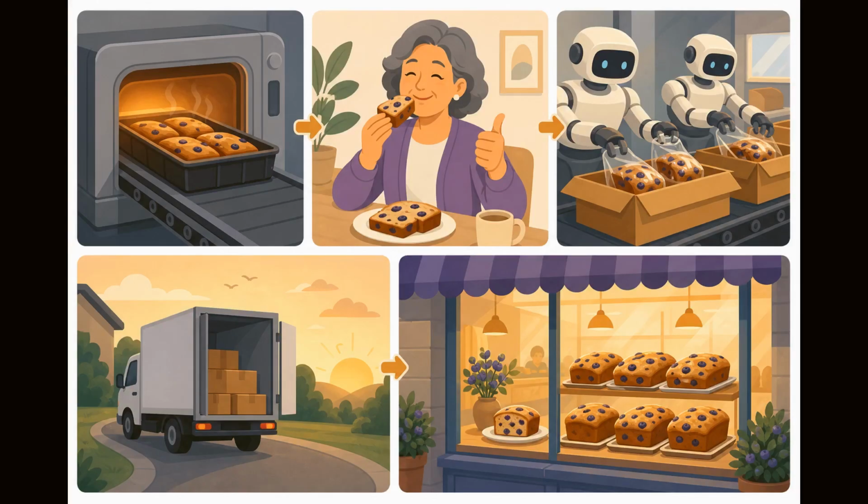Then the system packages several loaves, updates inventory, and the delivery truck automatically pulls the new product into the store. At 6 a.m., customers walking by see the fresh blueberry loaf in the window. No chaos, no midnight baking marathons, just a consistent, tested rollout.